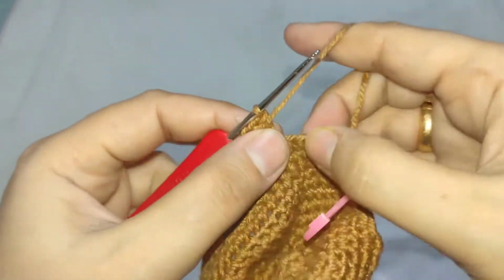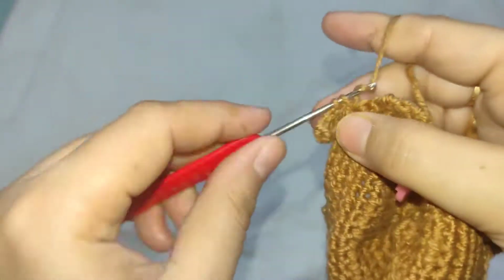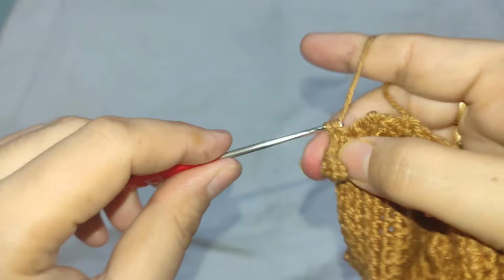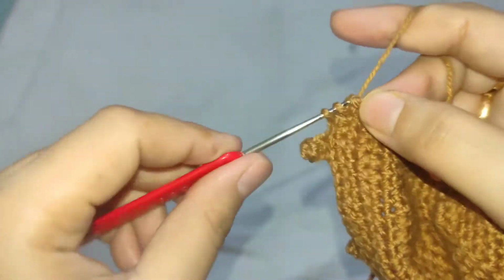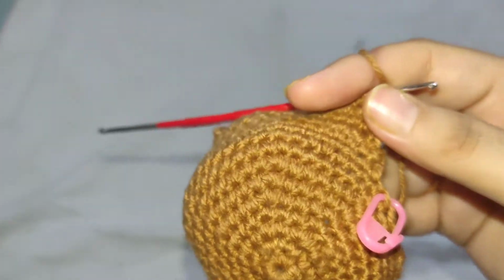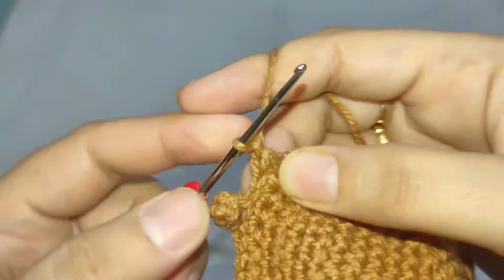1 single crochet. And now 2 single crochet. 1 and 2 single crochet. Then decrease. 1 and 2. Now starting round number 15, 1 chain and turn your work.